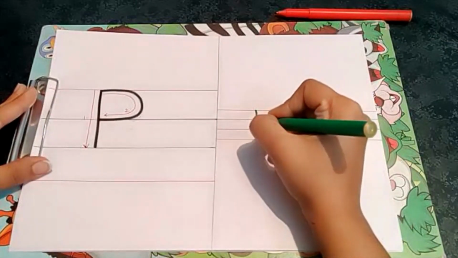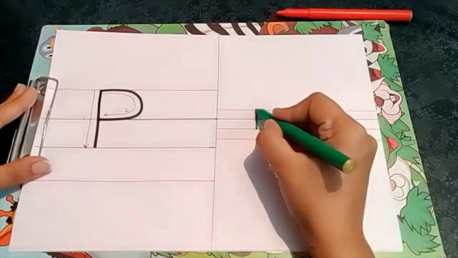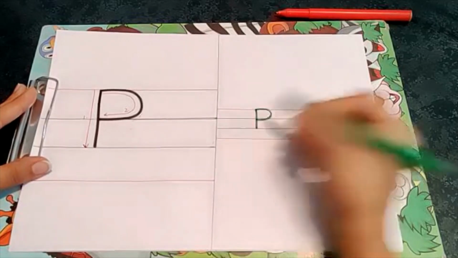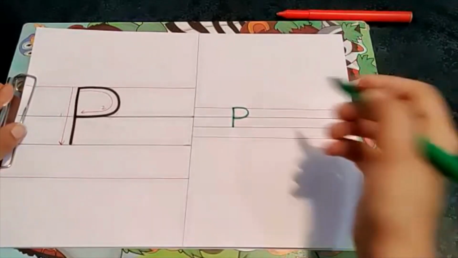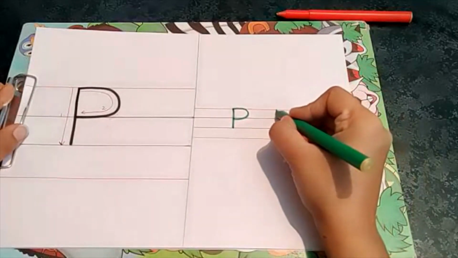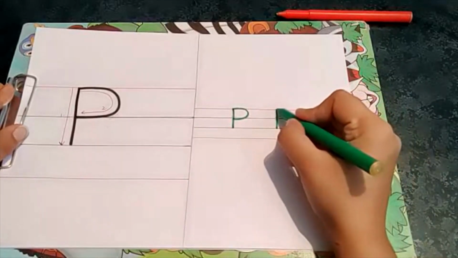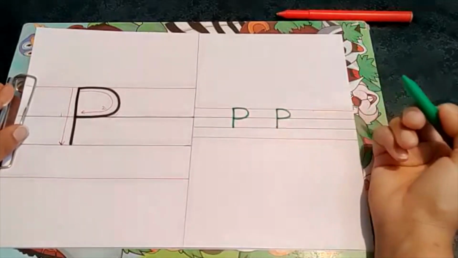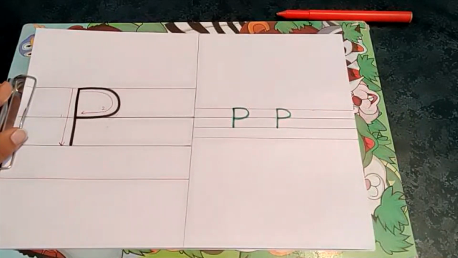A standing line from upwards to downwards. Then a curve from the upward pink line to the black line. Letter P. Let's try it one more time. A standing line from upwards to downwards. Then a curve from the pink line to the black line like this. Letter P. P for parrot. P for peacock.